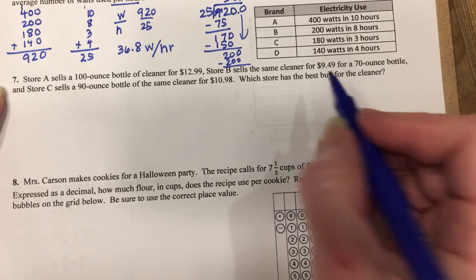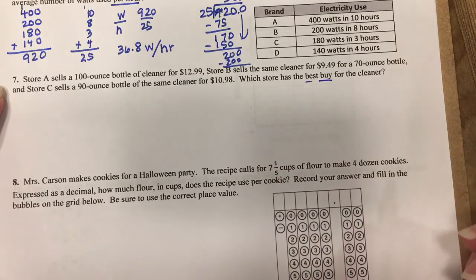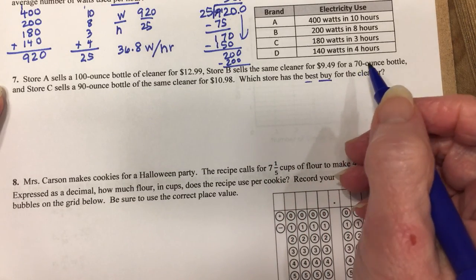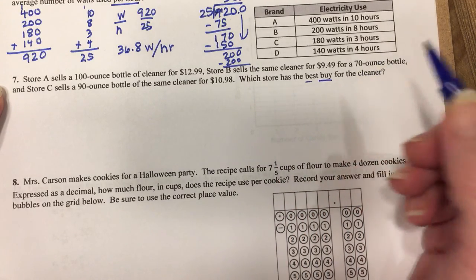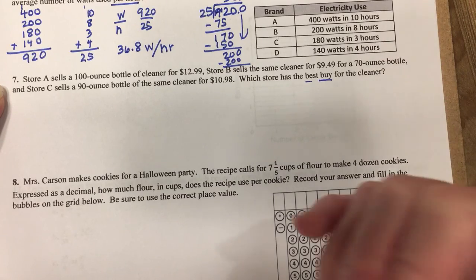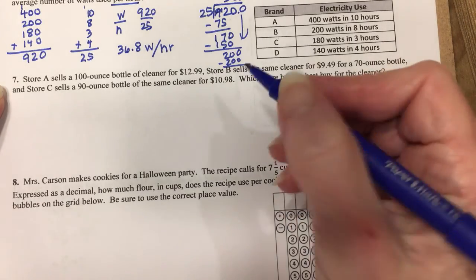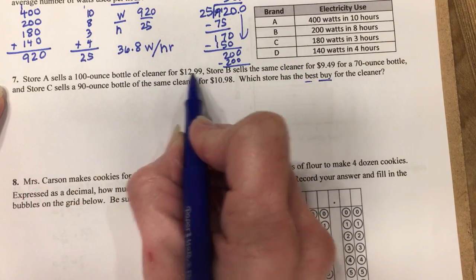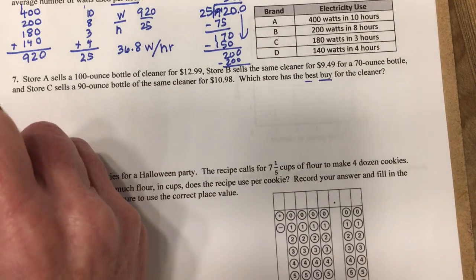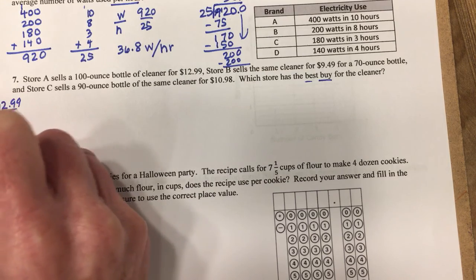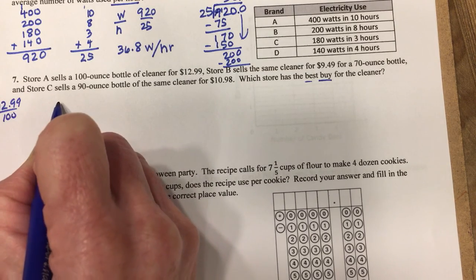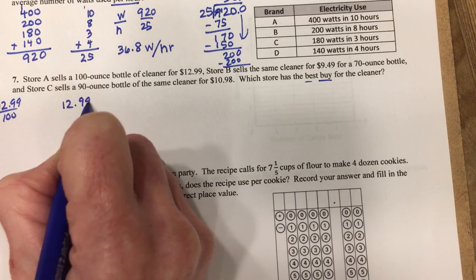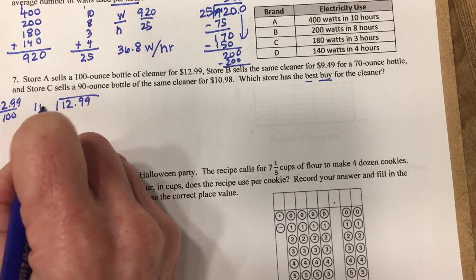All right, so when you're comparing for the best buy, you need to know the unit price, all right? And unit price is always the price on top, so that's going to be divided by the quantity, all right? So in this first one, it's $12.99 divided by 100, so that's $12.99 over 100. So when you divide that, $12.99 goes inside and the 100 goes outside.